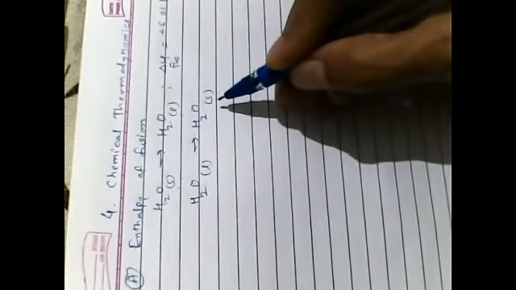Opposite to that, when H2O liquid, that is water in a liquid state, solidifies, this process is known as freezing. So delta H freezing is equal to minus 6.01 kilojoule per mole. That means here fusion is endothermic reaction while freezing is exothermic reaction. This much amount of heat is evolved during the process.